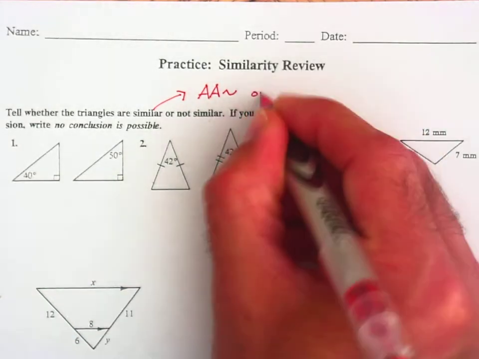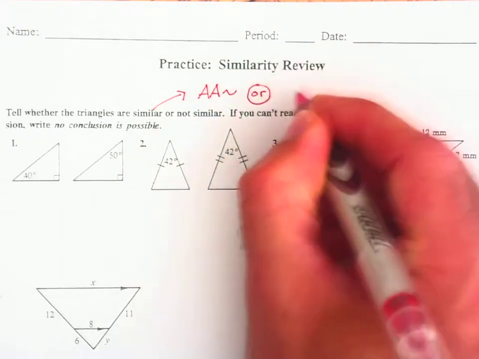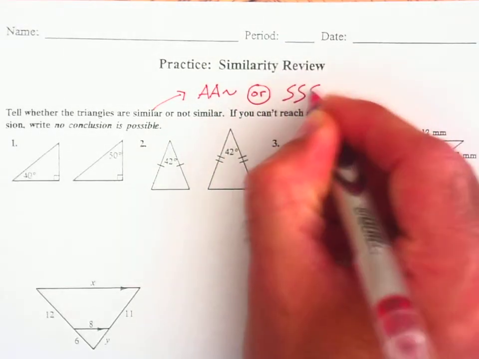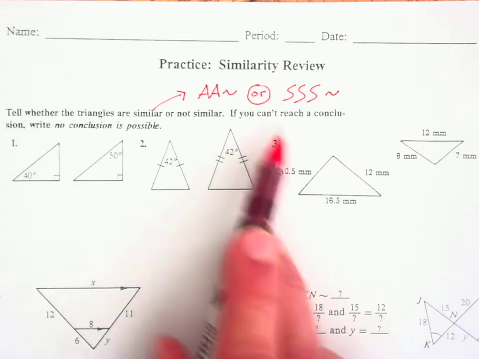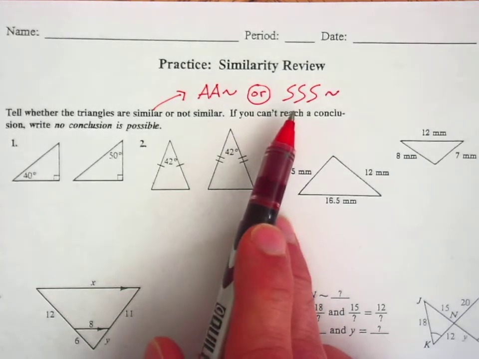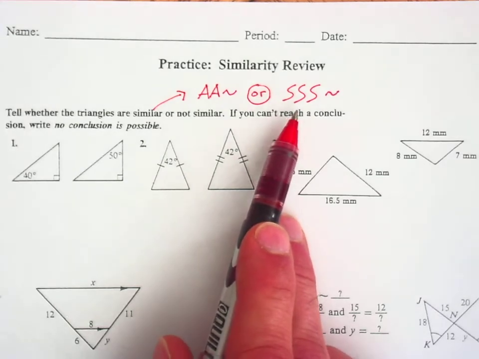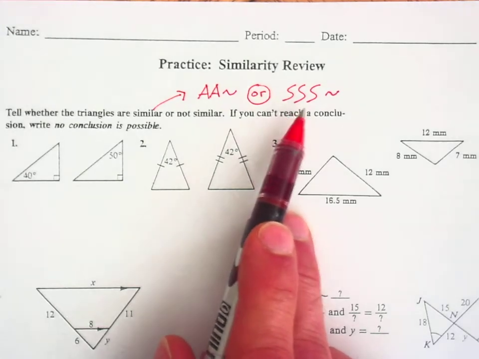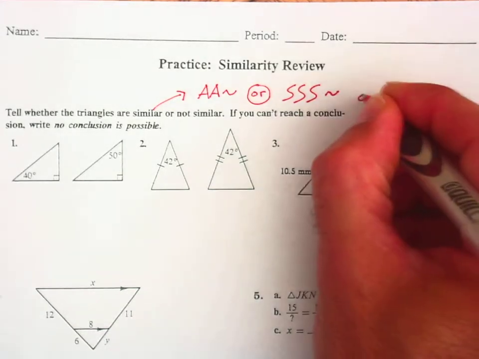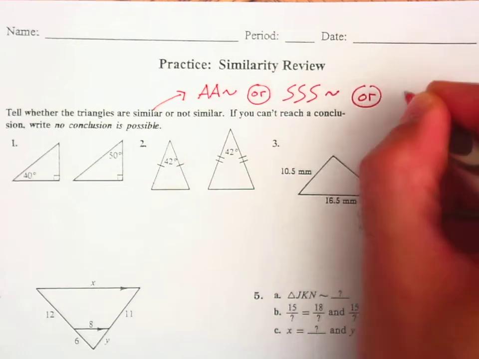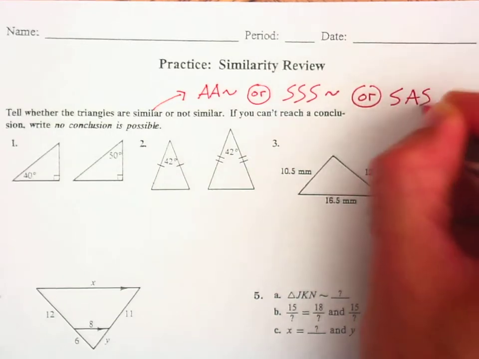Another way that you can determine whether you have similar triangles is by looking at all of the sides. That's called side-side-side similarity. So if you make ratios out of the smallest sides, the medium-sized sides, and the large sides, if all of those ratios are the same, then you can conclude just by the sides alone that you have similar triangles.